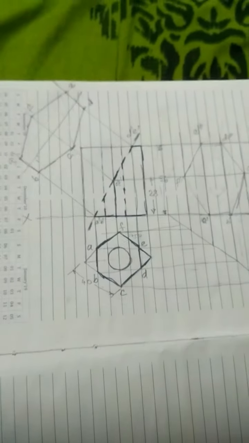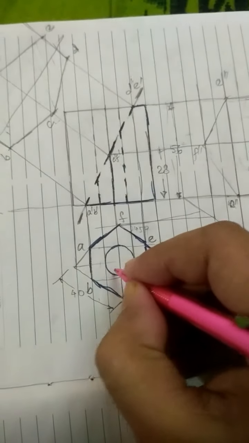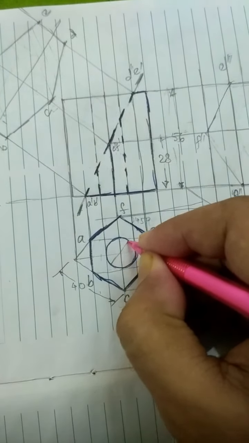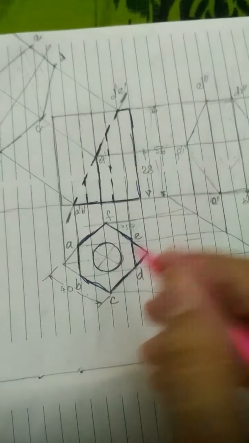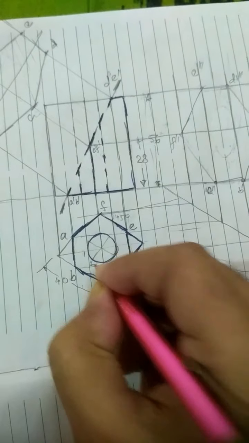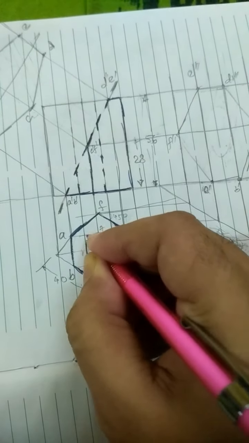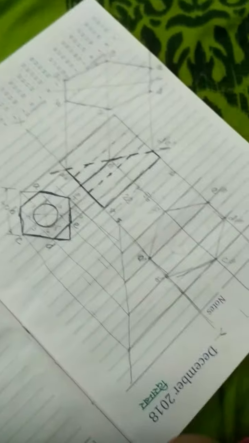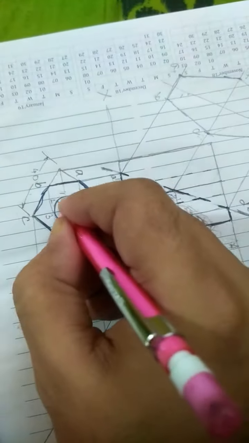Okay, now we do the circle. The circle is similar to the previous one. So what we'll do, here we draw a 45-degree angle, 8 equal parts. So we give the names 1, 2, 3, 4, 5, 6, 7, 8. Now each point again, draw the projection line up to this.